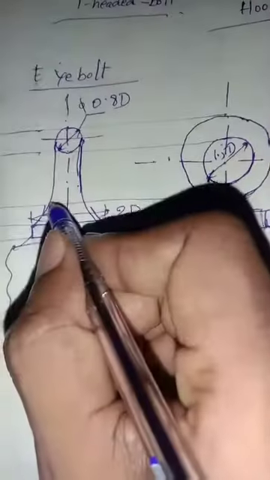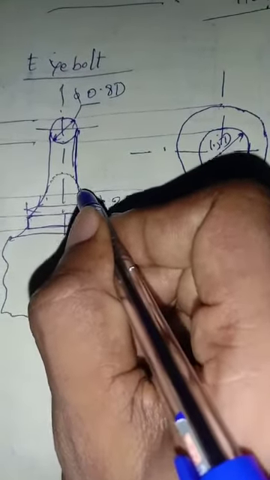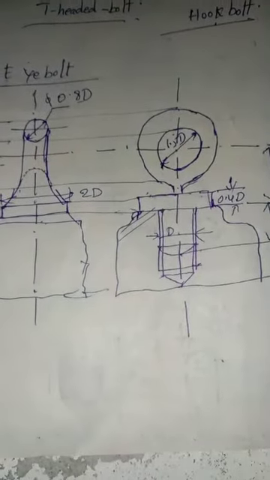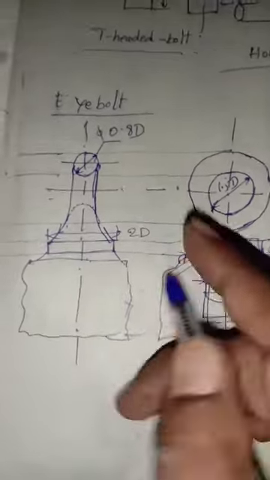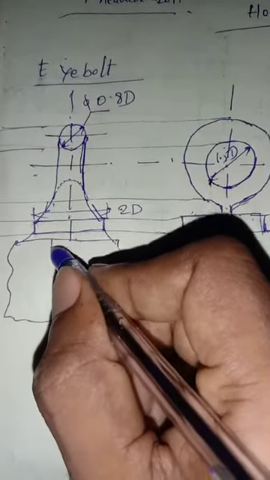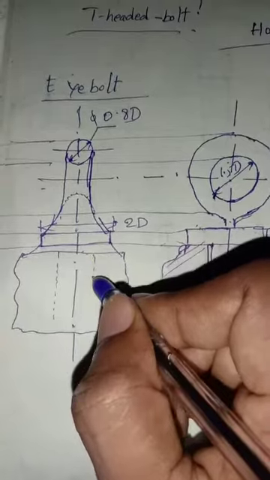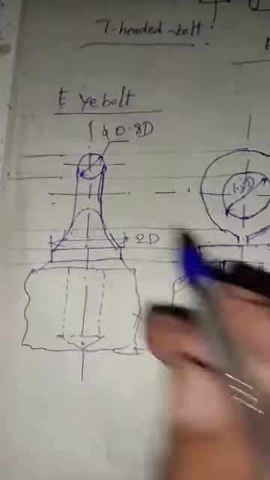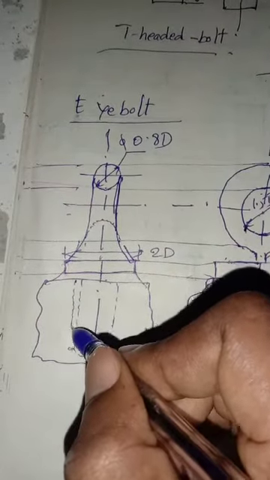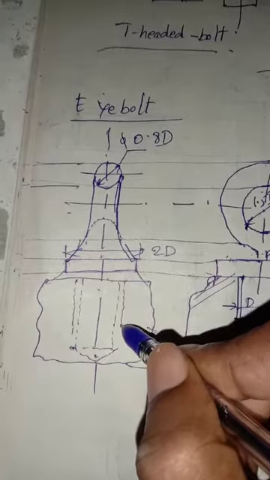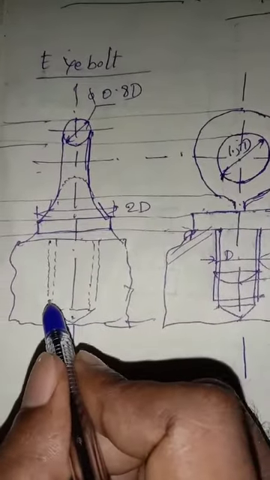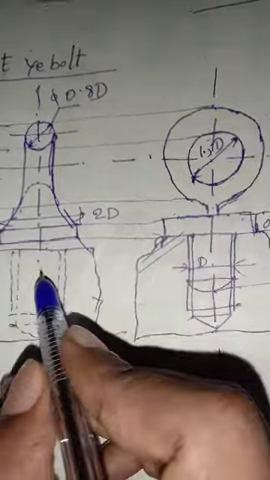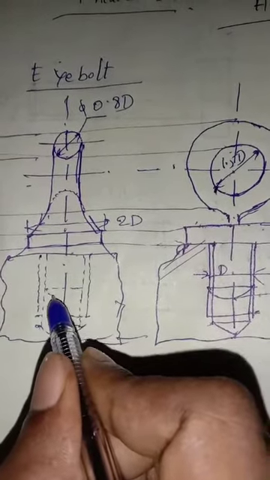Okay, and now here see one thing like this. Okay, this is center. Okay, this is the picture of eye bolt, and now here foundation is there. I show like this. And then here also. Okay, and now here like this, and also like this you can put it.